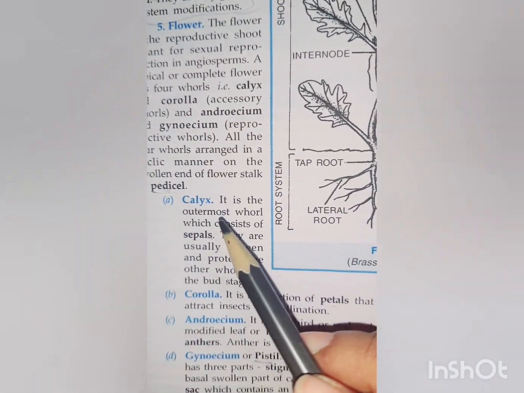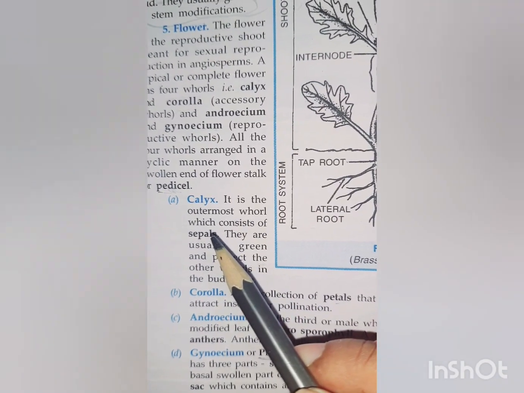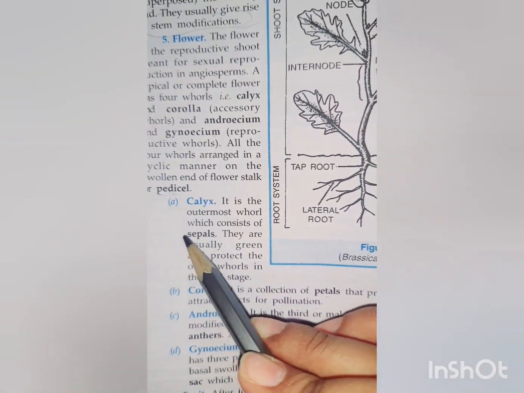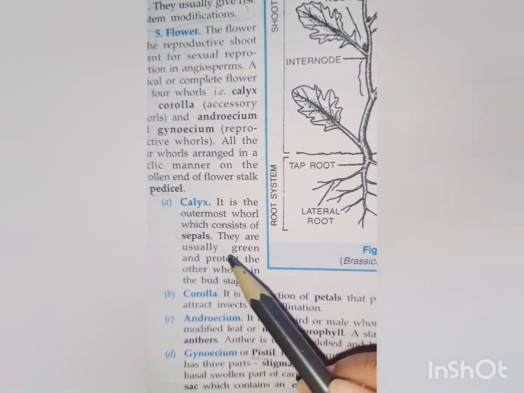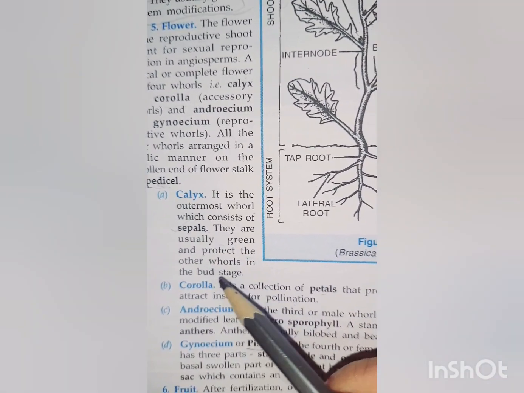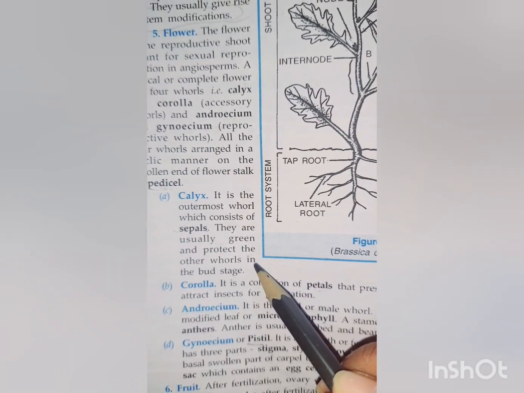So the calyx is the outermost whorl of the flower and consists of sepals. The individual unit of the calyx is called a sepal. They are usually green and protect the whorls of the flower in the bud stage.